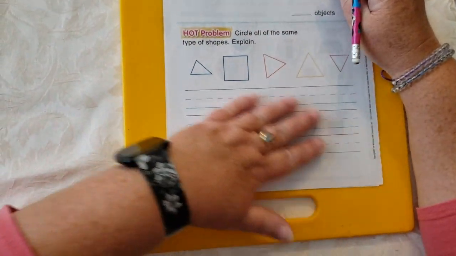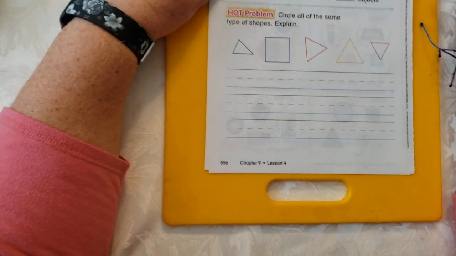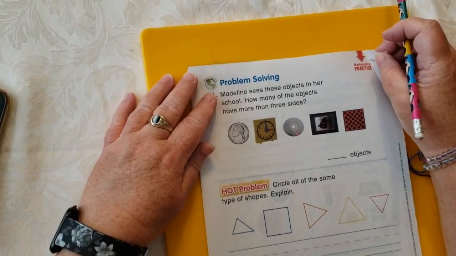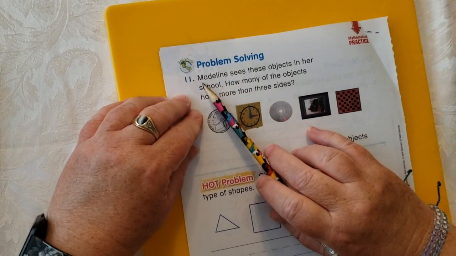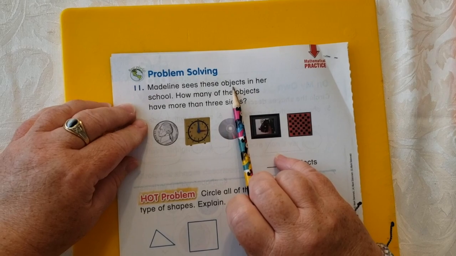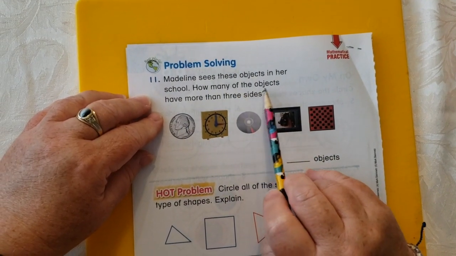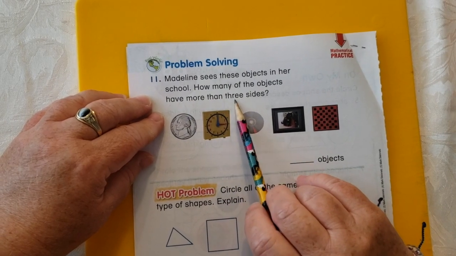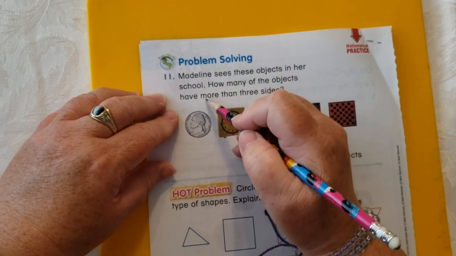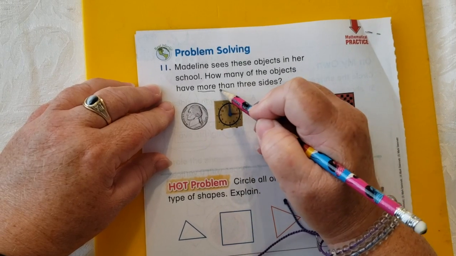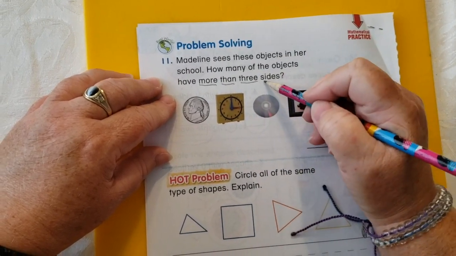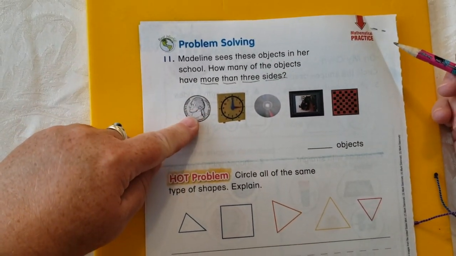And I'm not going to have you cross it out this time. We're going to do that hot problem. Madeline sees these objects in her school. How many of the objects have more than 3 sides? So we're looking for more than 3 sides. Circle?